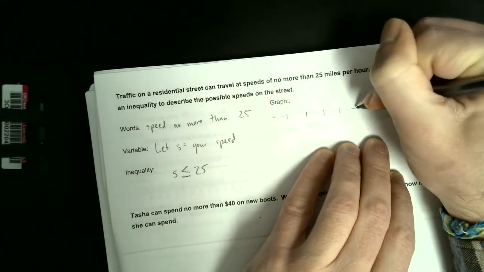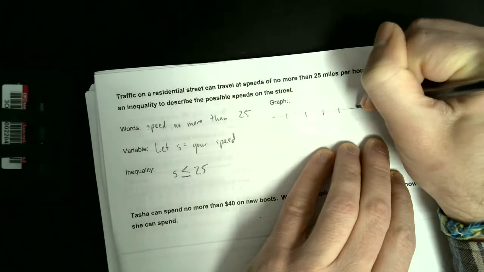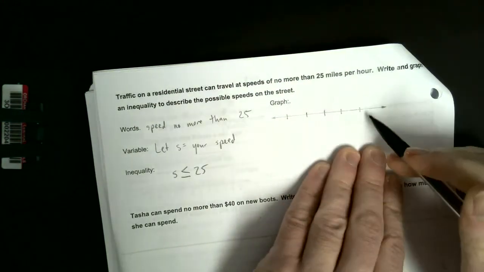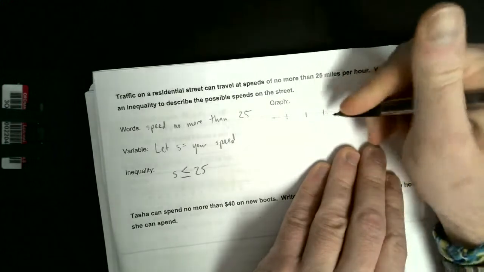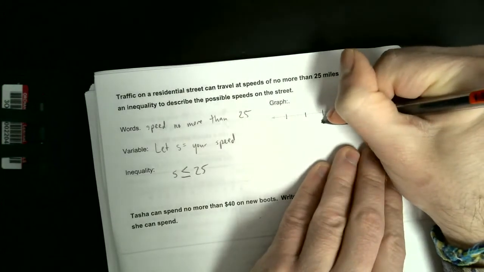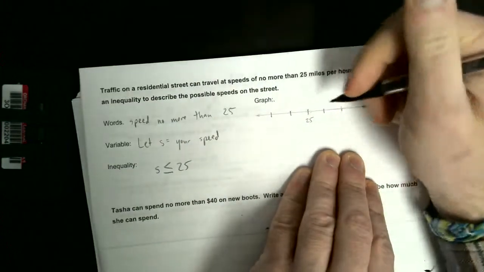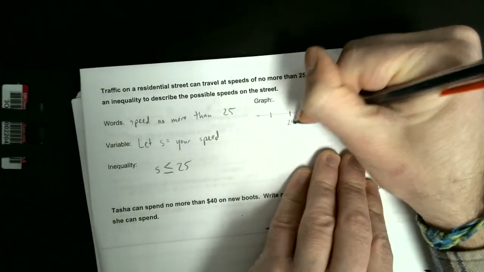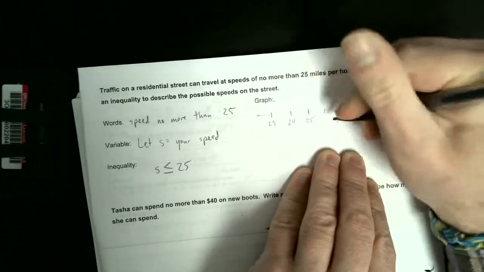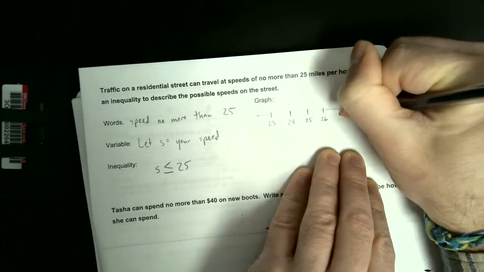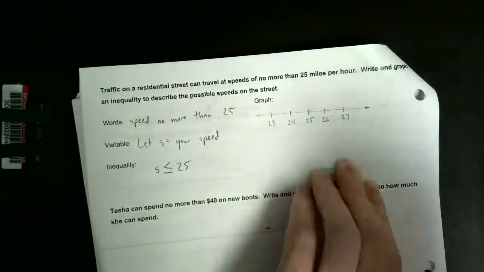Of course, if it's no more than 25, it could be some different ones. So I'm going to put my 5 dashes, one in the middle, 2 on either side. We'll put 25 right in the middle, because that's the number we're starting with. Then we'll do 2 below, 2 above, and then we'll graph it.